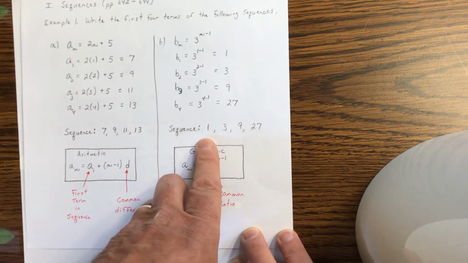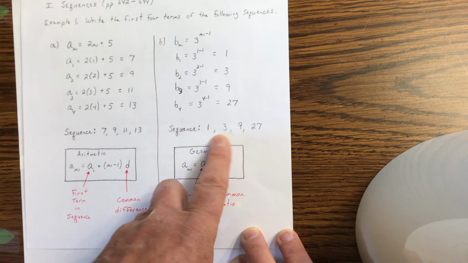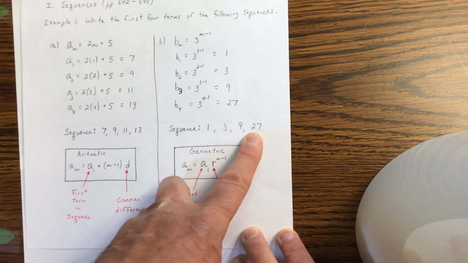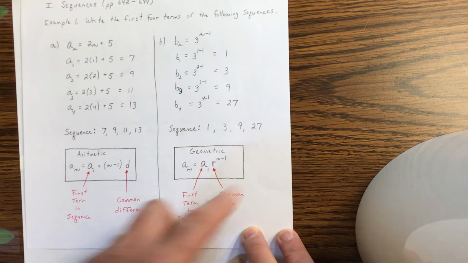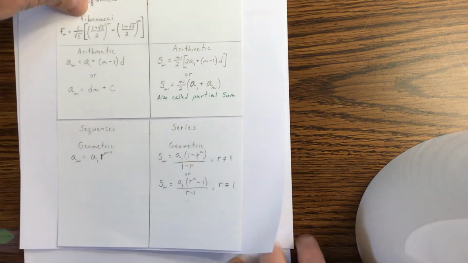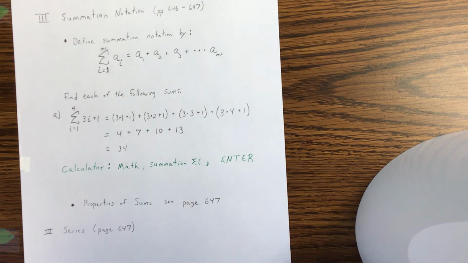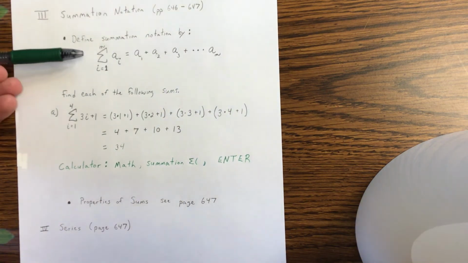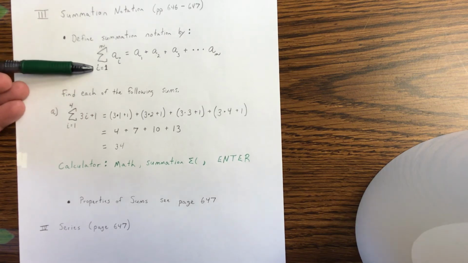If I take this geometric sequence and add up these four terms, this would give us the series of these four terms. Now, in this section 9-2, you can do that type of stuff by using summation. And summation is nothing more than this funny little symbol right here. It's the sigma.